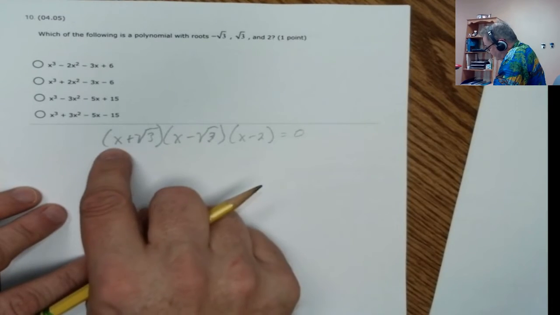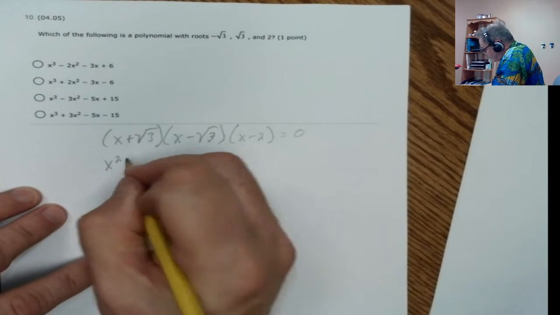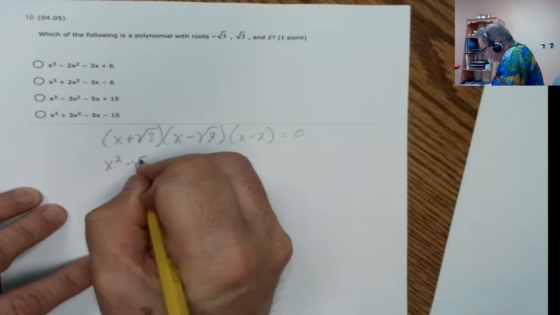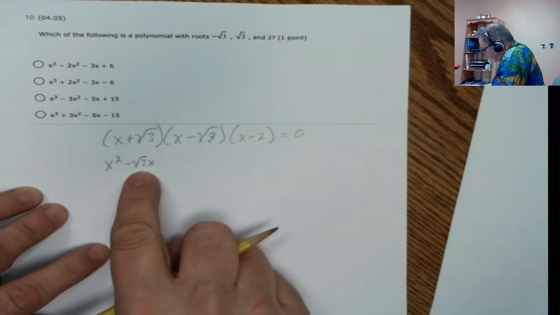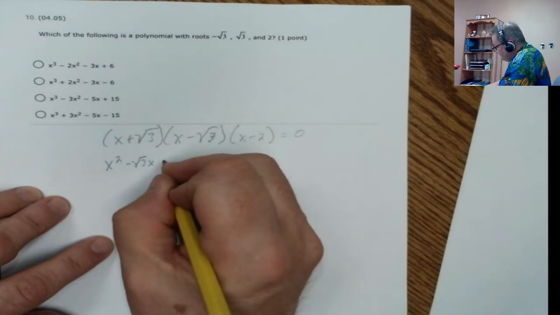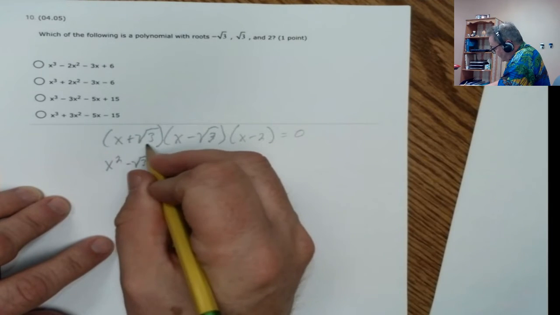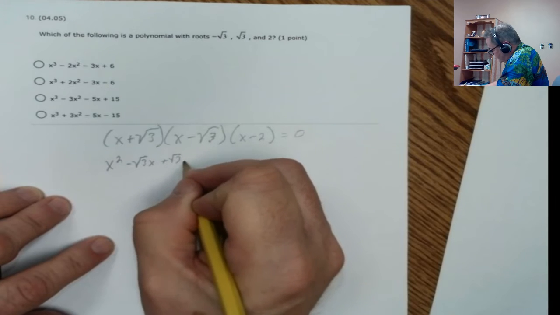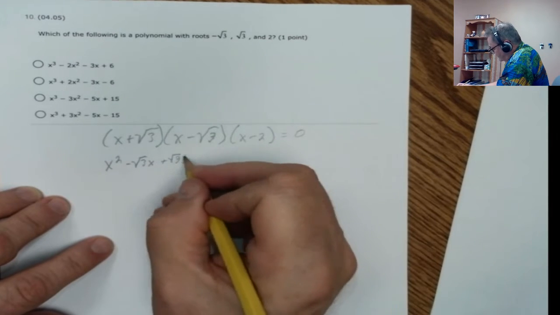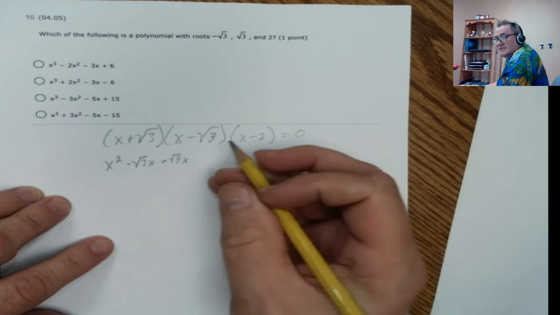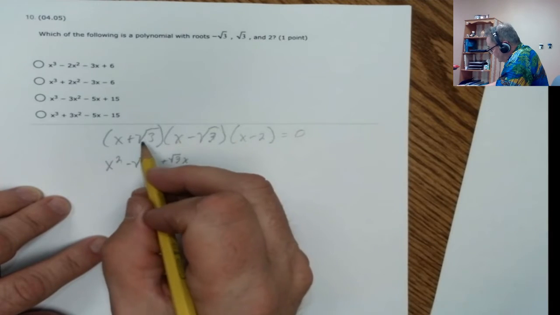So let's multiply these together and see which one of these we end up with. So first, let's do these two. x times x is x squared. x times negative square root of 3 is negative square root of 3x. Now let's distribute this one. The square root of 3 times x is square root of 3x. The x is not underneath the radical in either one of those. See, the coefficient is the square root of 3.